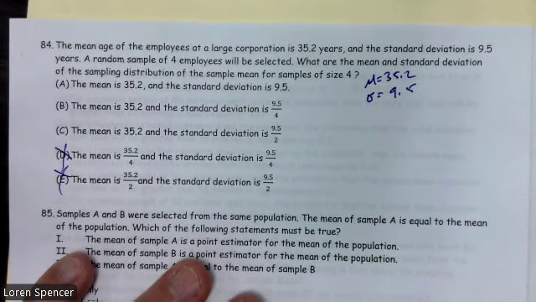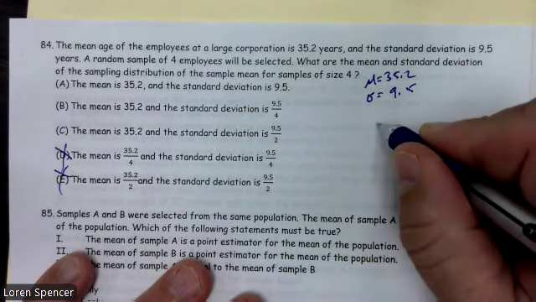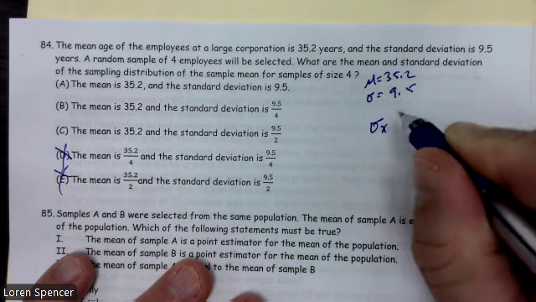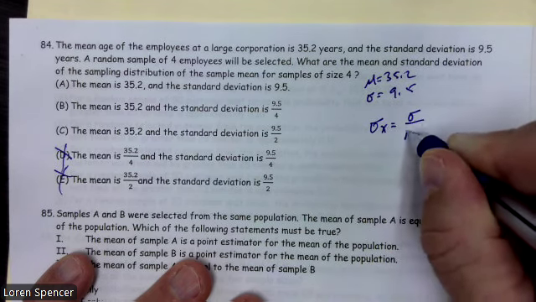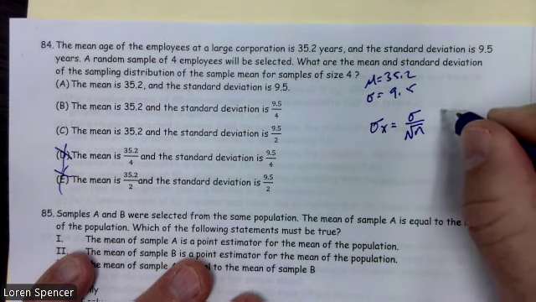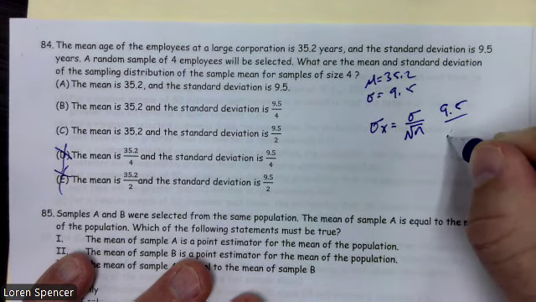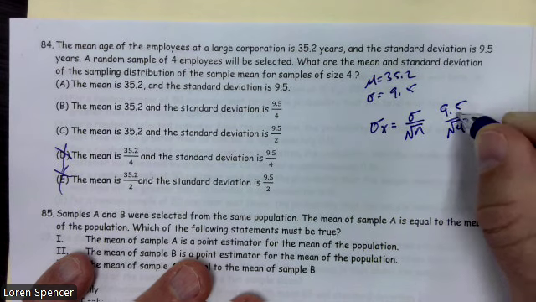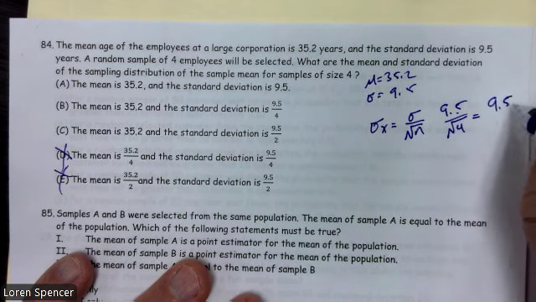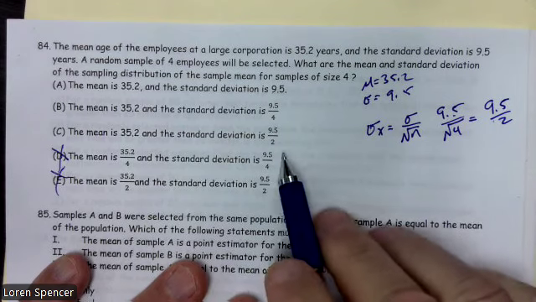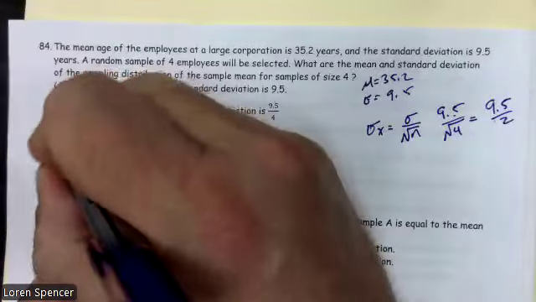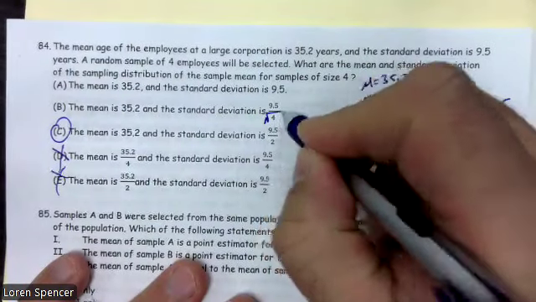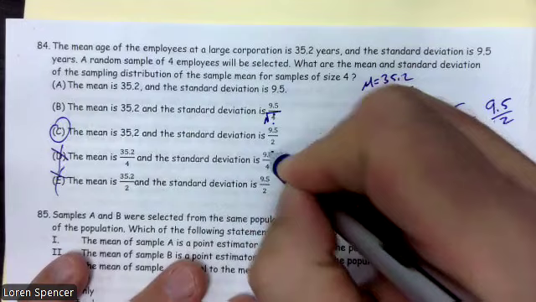The standard deviation of X bar equals the standard deviation of the population divided by the square root of n. Well, 9.5 divided by the square root of 4. Well, the square root of 4 is 2, so 9.5 over 2. And this is our answer here. Problem with this one is it needed a square root sign. And the square root of 4 is 2.